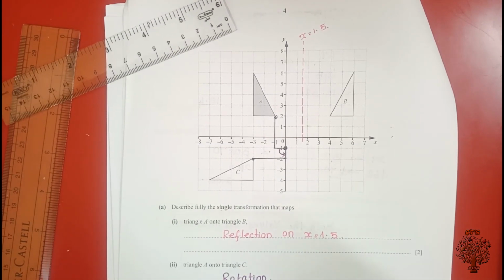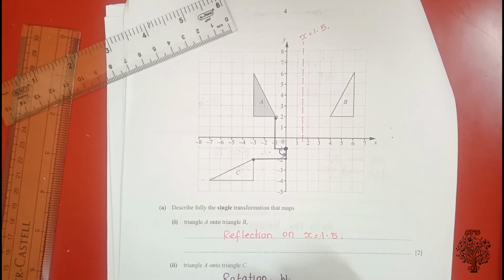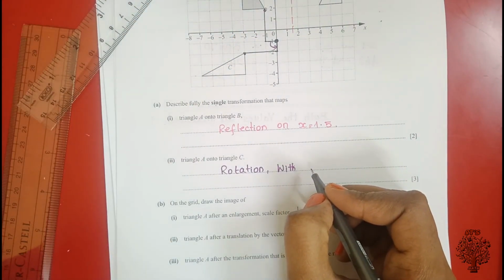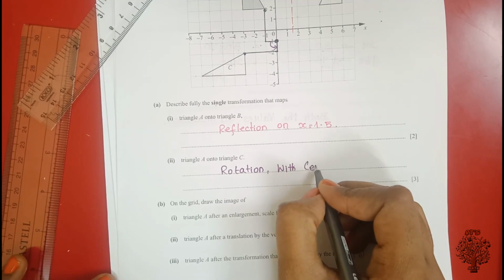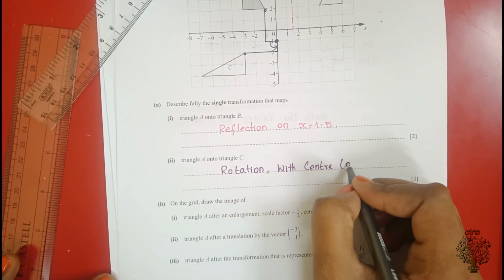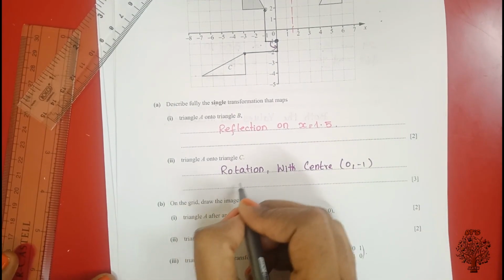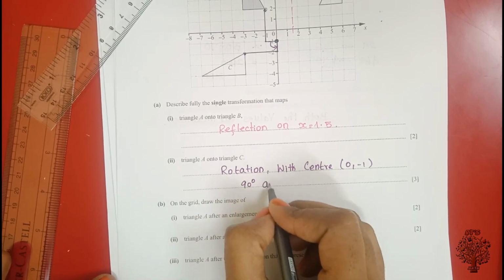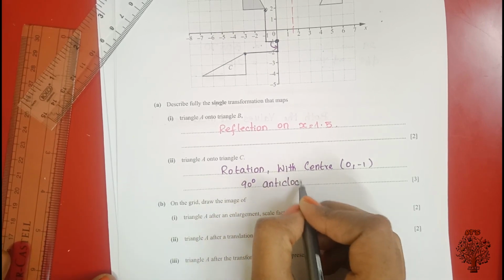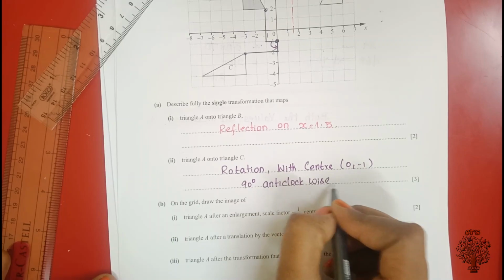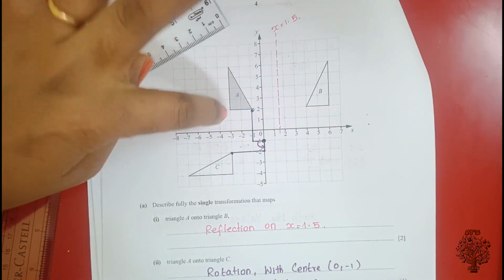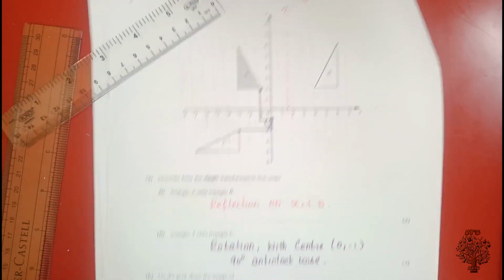So rotation, and I can see with center. What does the center mean? We have plotted the center. It is 0, -1. So I can state the center as 0, -1, and rotation is 90 degrees in anti-clockwise direction. So 90 degrees anti-clockwise direction. Okay, so it's clear how I'm moving, and it's not necessary you have to fix this point. You can fix this point or this point, it's up to you.